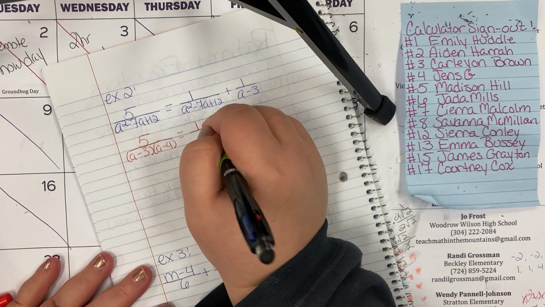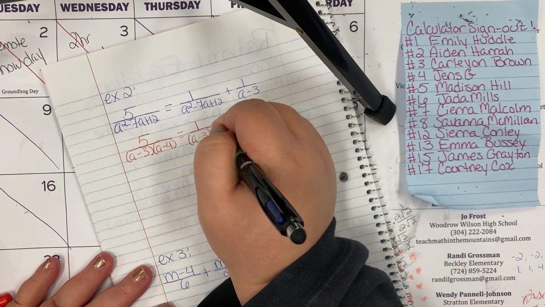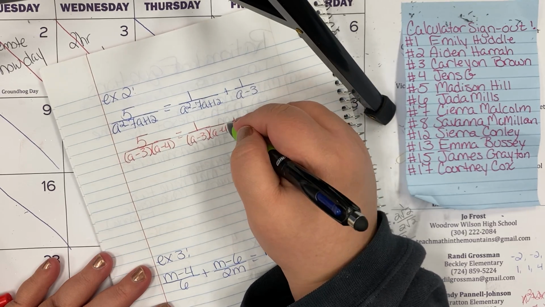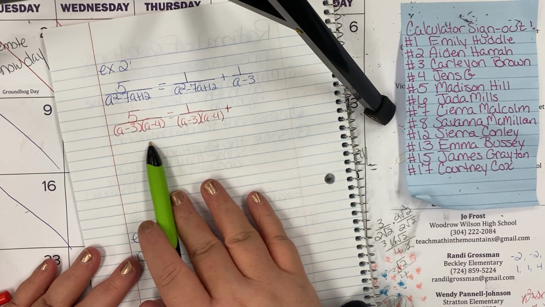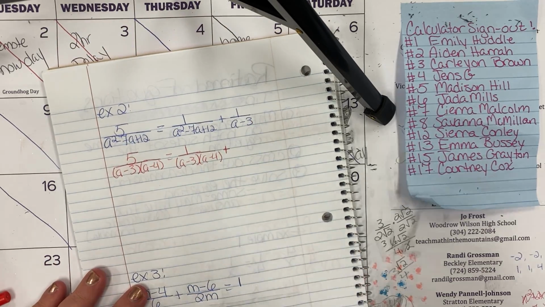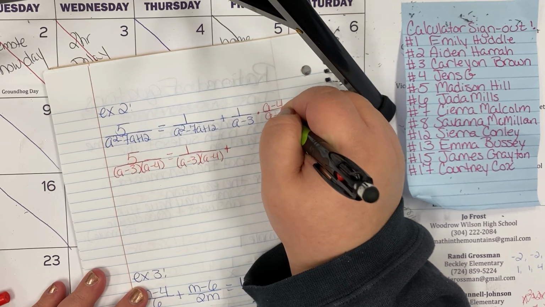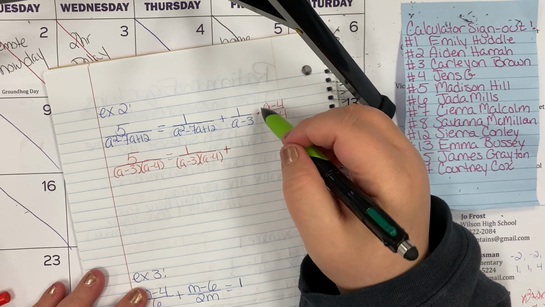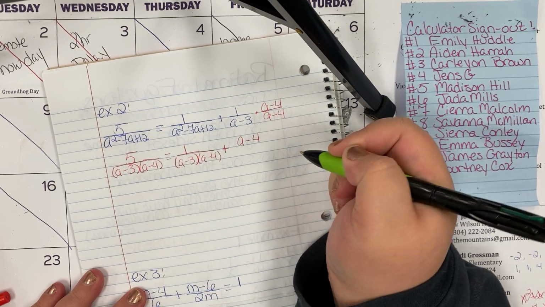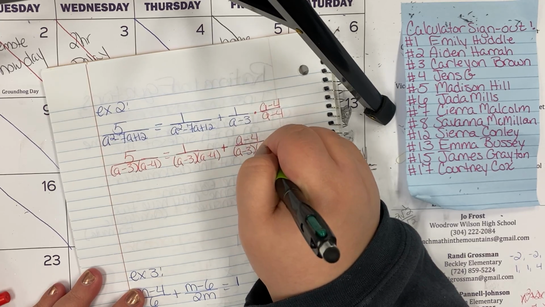So over here we're going to have the same thing. A minus 3, a minus 4. And then we have this. So we already have an a minus 3. And if you can see, we're missing an a minus 4. So we need to multiply this fraction by a minus 4 over a minus 4. So doing that, we're going to have a minus 4 in the numerator since we're multiplying by 1, and in our denominator we'll have a minus 3, a minus 4.